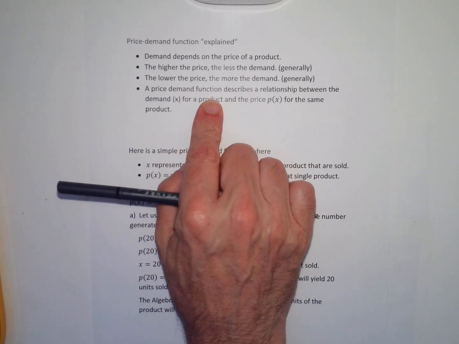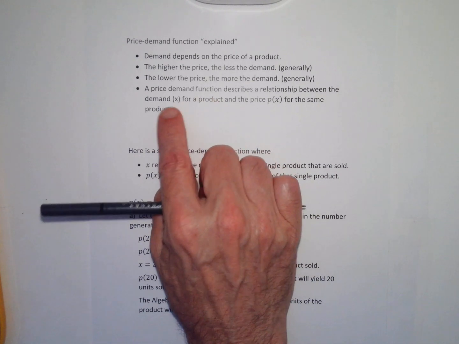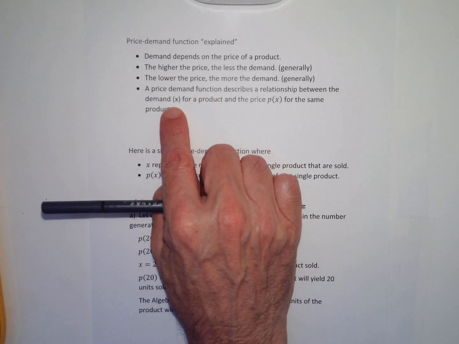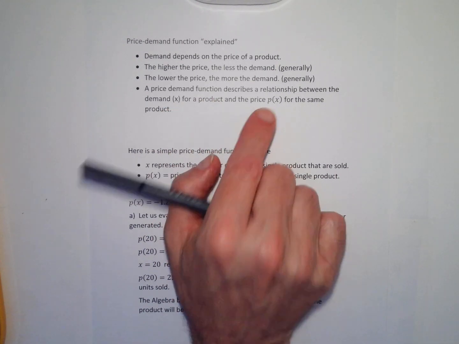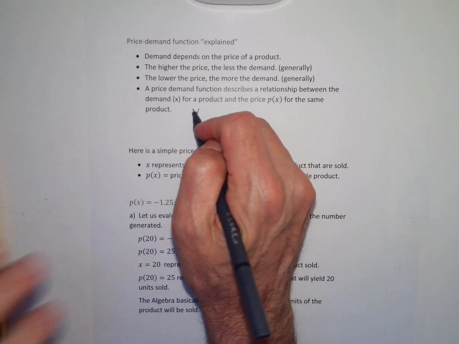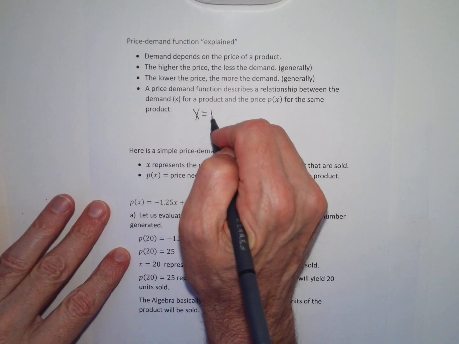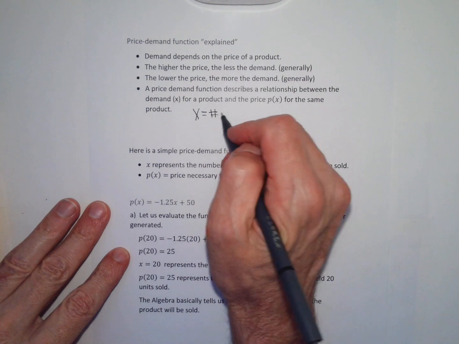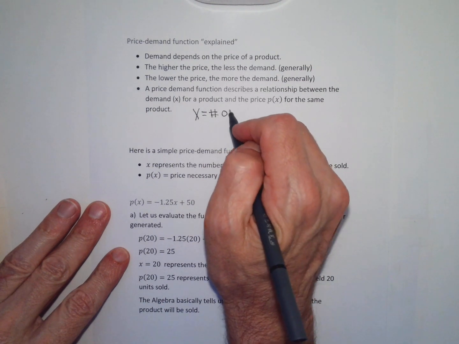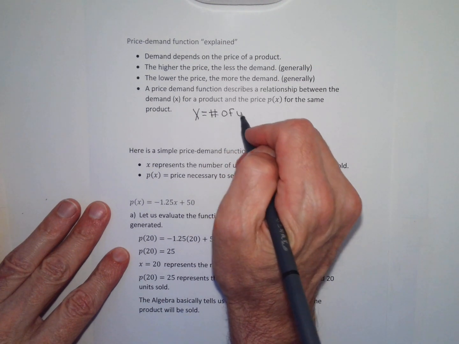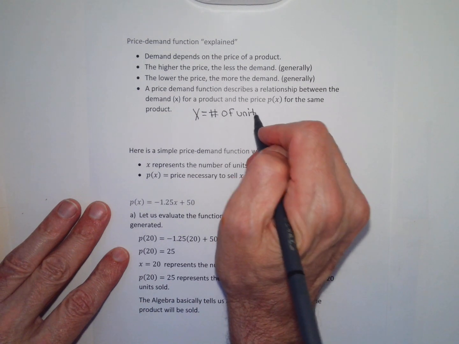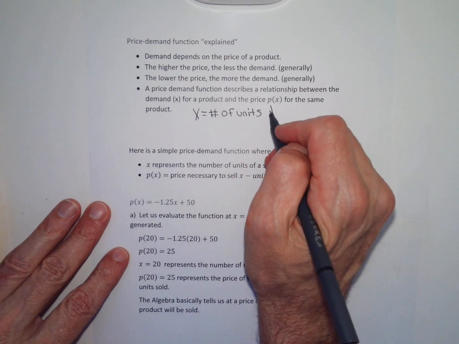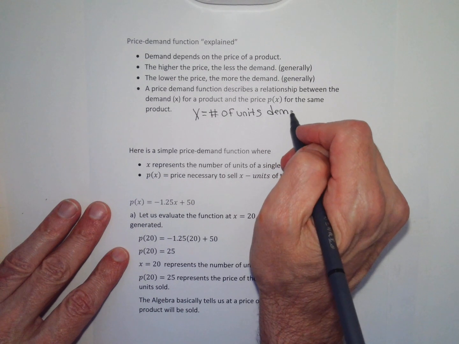A price demand function just describes a relationship between the number of units demanded and the price. So symbolically in this, the X represents the number of units that are going to be demanded for that particular product, or the number of units that somebody's going to want to buy. But demanded feels like a good business word here.